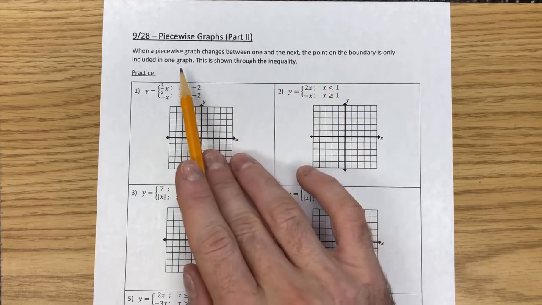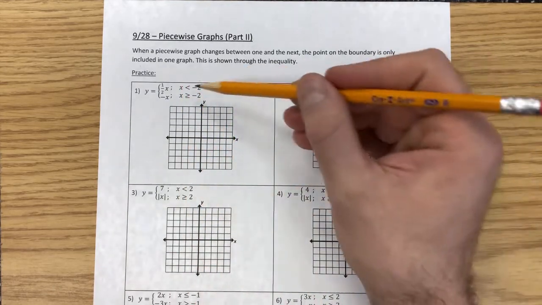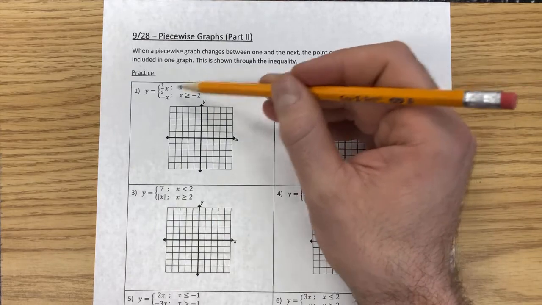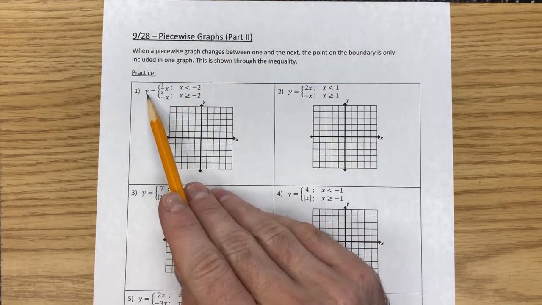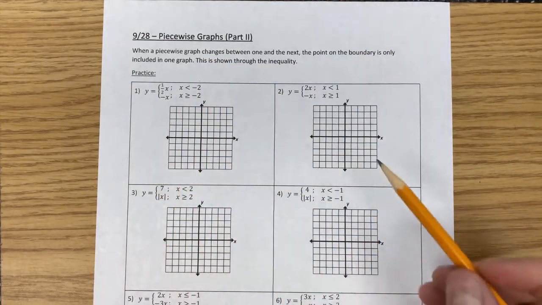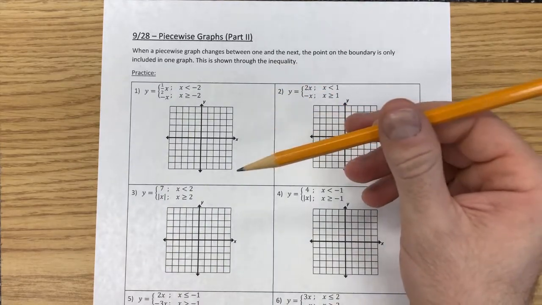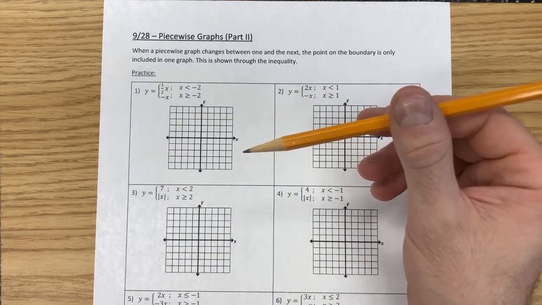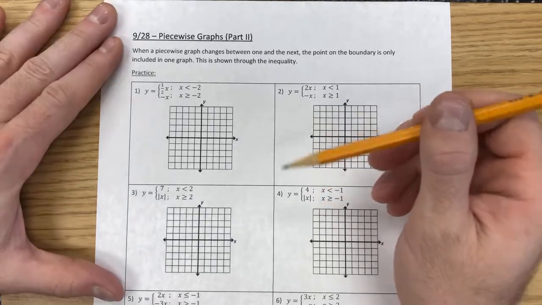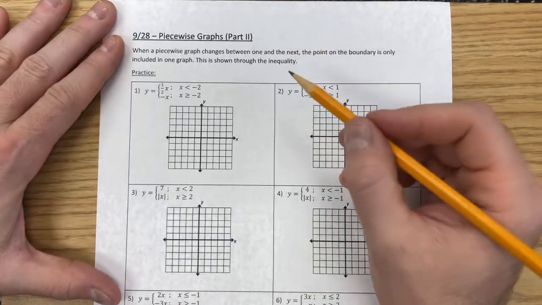A piecewise graph changes between one spot and the next. The boundary is only included in one graph. This is shown through the inequality. What that means is that I'm going to have this graph with two different pieces. Today, I'm going to be graphing in pencil because we're going to need to erase some of this. That's strictly because of the method that I show.